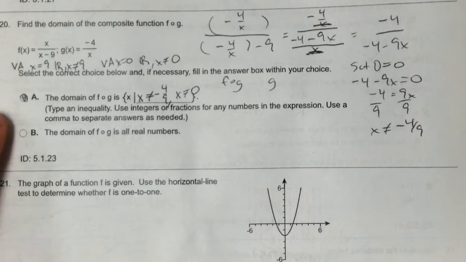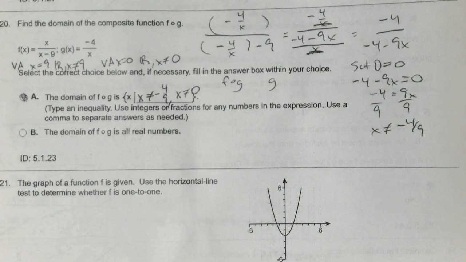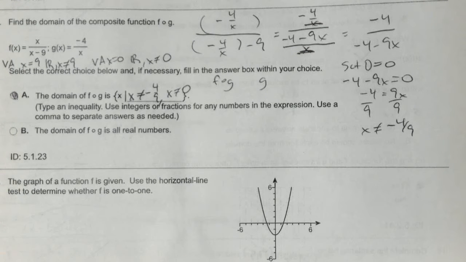If you want to bubble those in, you can. It doesn't really matter. Any questions?